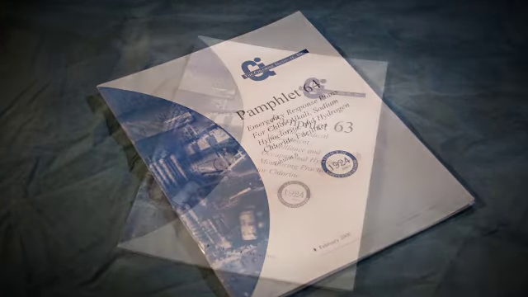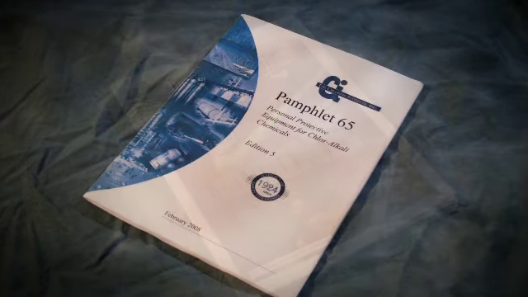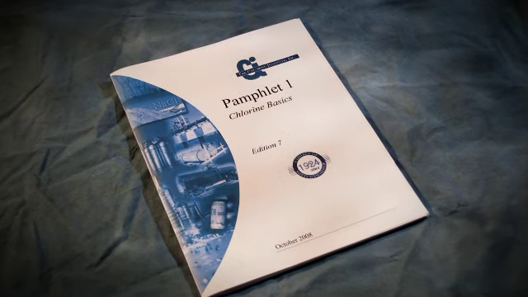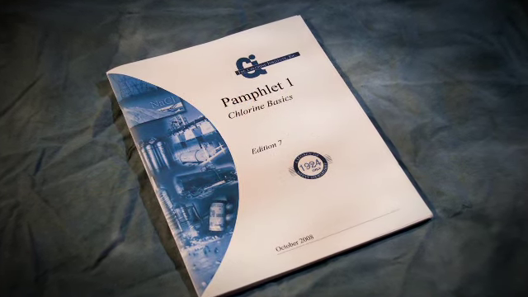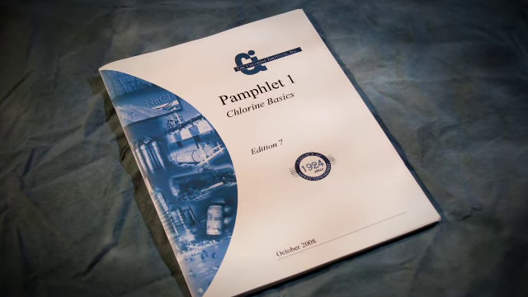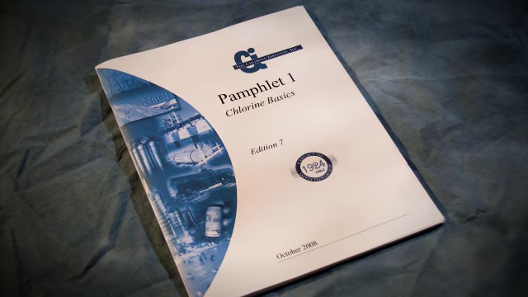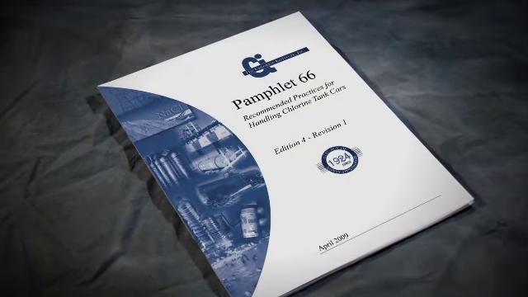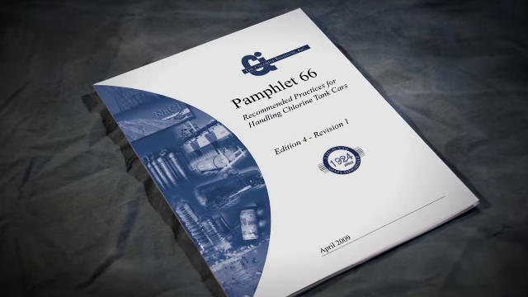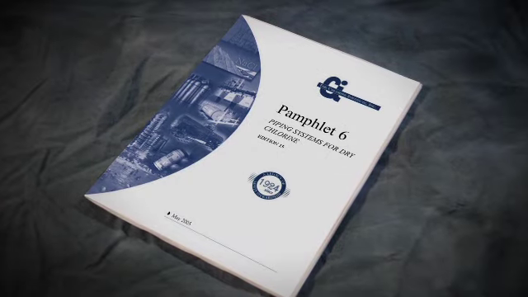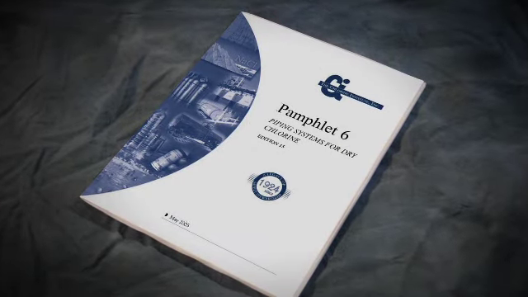The Chlorine Institute offers a variety of pamphlets and other information that addresses the safe handling of chlorine. Pamphlet 1, Chlorine Basics, provides general guidance on handling chlorine and references other pamphlets for specific information relevant to different processes. Two pamphlets that include tank car unloading guidelines are Pamphlet 66, Recommended Practices for Handling Chlorine Tank Cars, and Pamphlet 6, Piping Systems for Dry Chlorine.